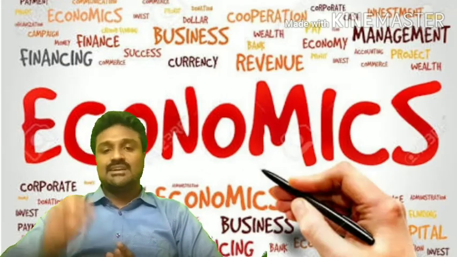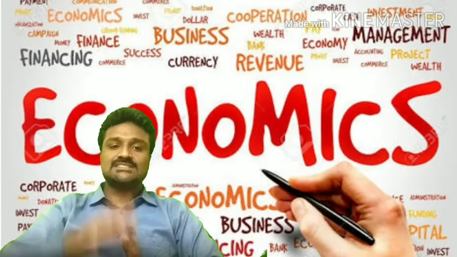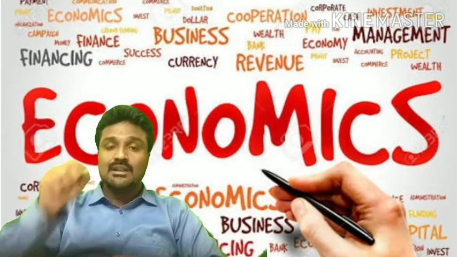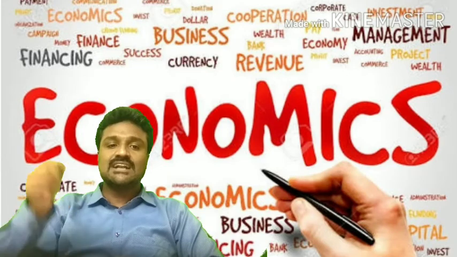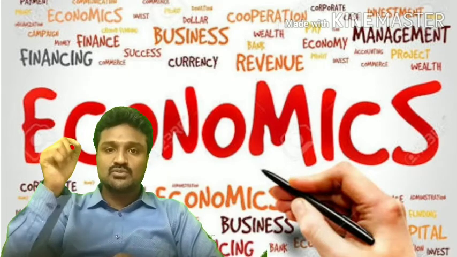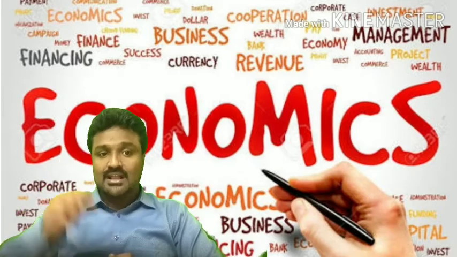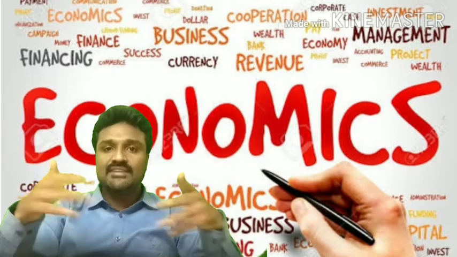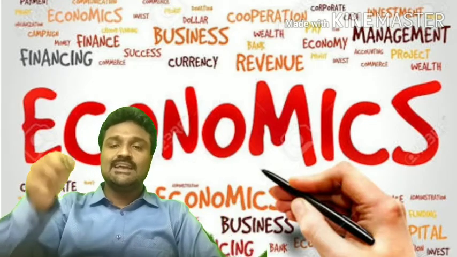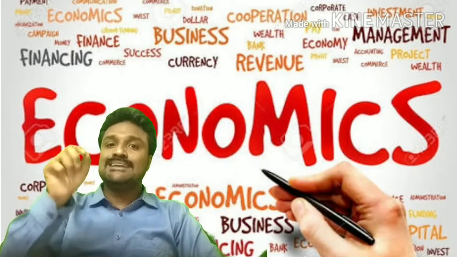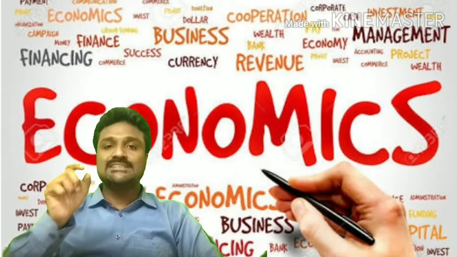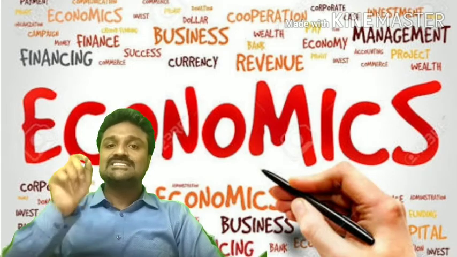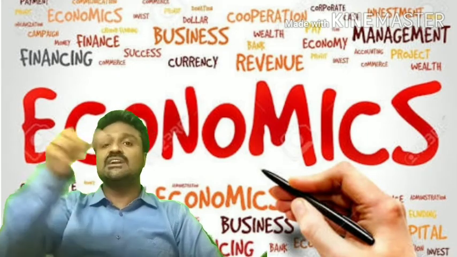According to Lionel Robbins, another famous economist, he wrote a book named Nature and Significance of Economic Science. In that book, he defines economics as the science which studies human behavior as a relationship between ends and scarce means which have alternative uses. I repeat his definition. Economics is the science which studies human behavior as a relationship between ends. Here, ends means wants, and scarce means scarce resources which have alternative uses.